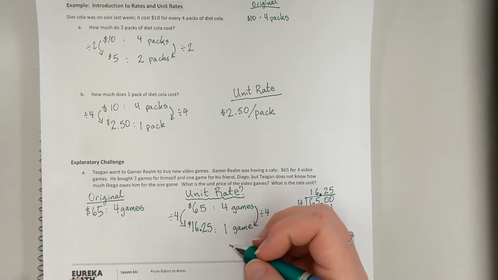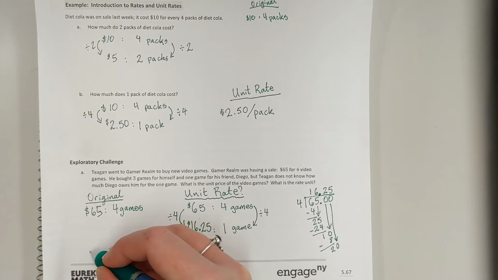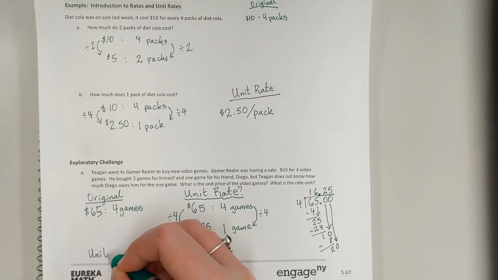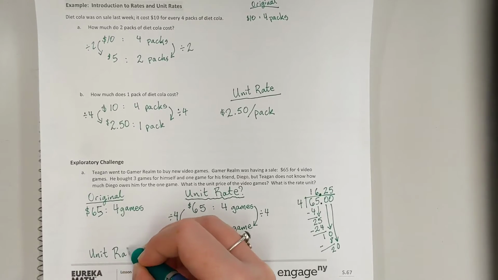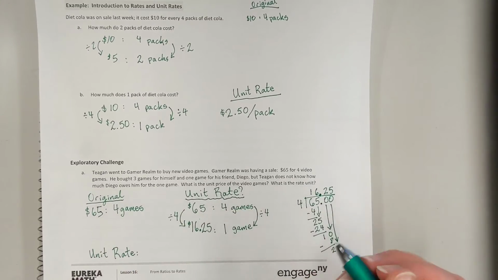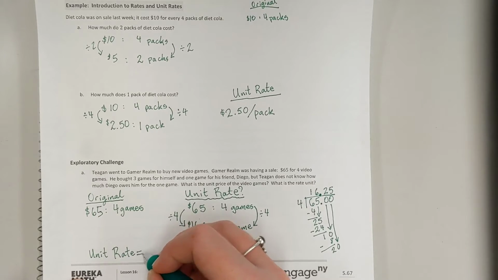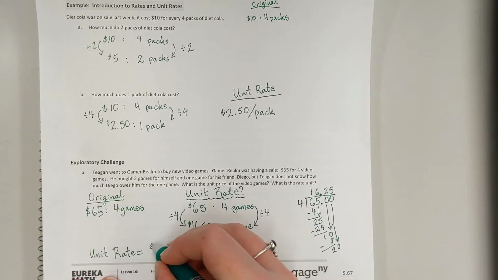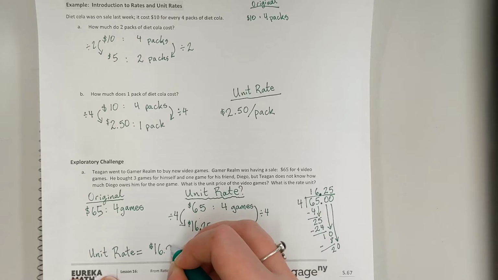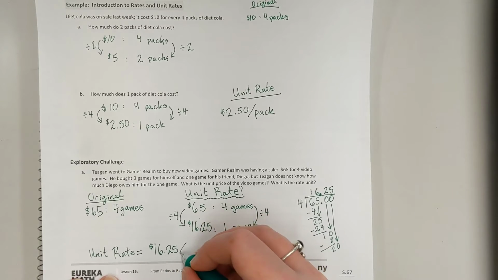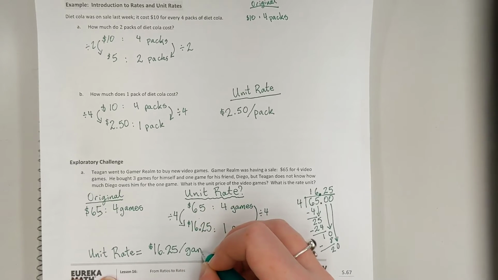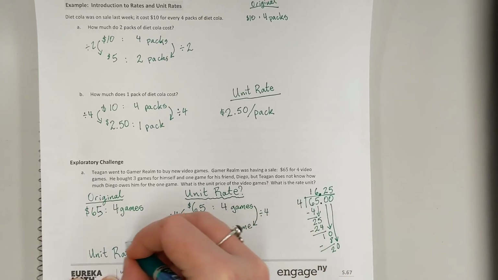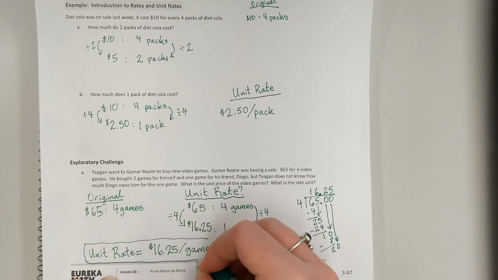So these games cost, per game, the unit price or the unit rate is $16.25 per game. Final answer, put it in a box.